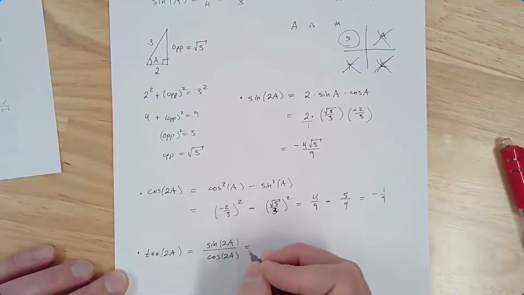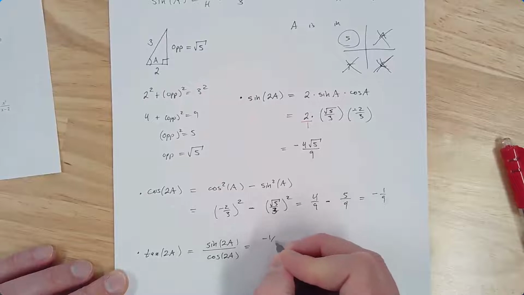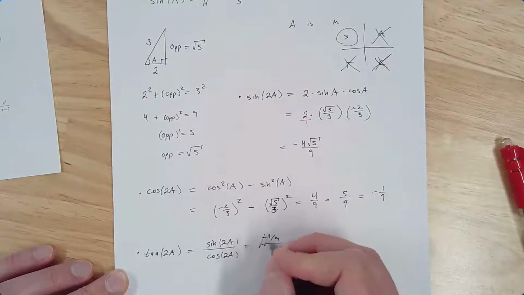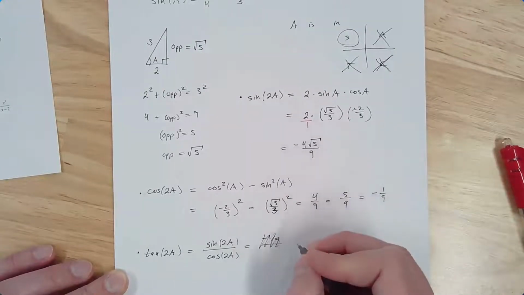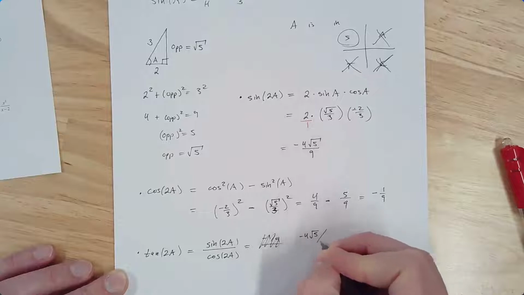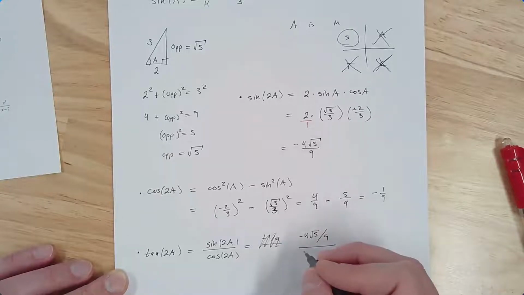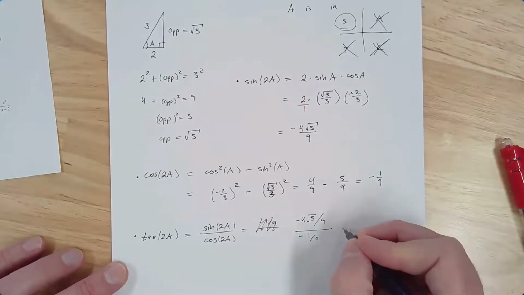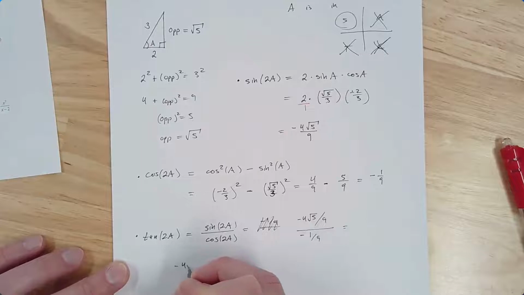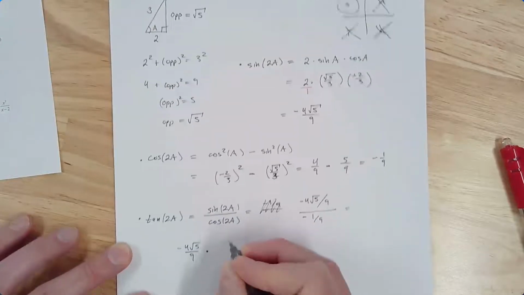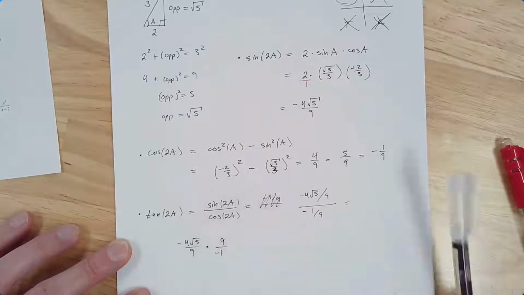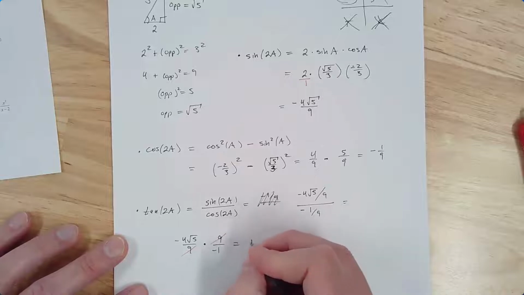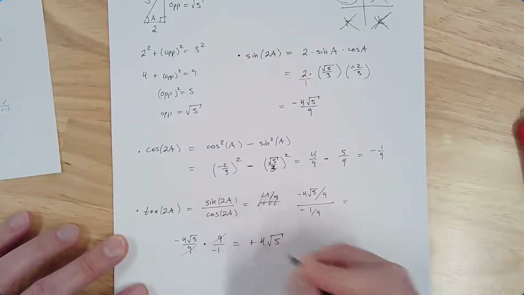So we know what sine of 2A is. It's negative 1/9. Cosine of 2A, oh, sorry, I got that backwards. Sine of 2A was negative 4 root 5 over 9. Cosine of 2A was negative 1/9. The 9s will cancel, or you could do the flip and multiply. Right? This is going to be negative 4 root 5 over 9 times 9 over negative 1. The 9s do cancel. The negatives also cancel, and we get positive 4 root 5.